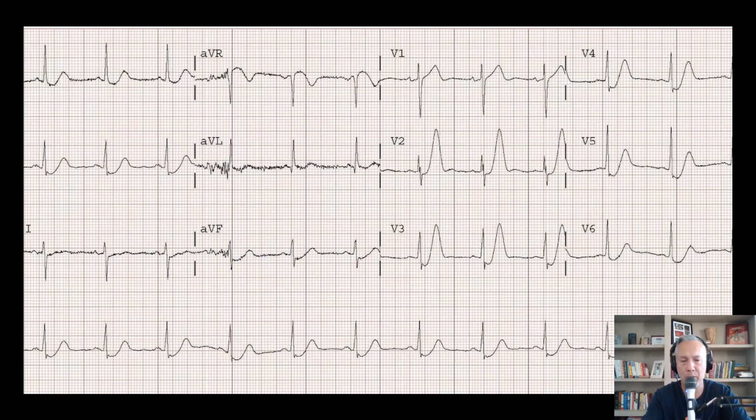Here's another example. These are actually called De Winter's T waves. So you have a little bit of ST segment depression, and then it slopes into this tall, symmetrical T wave. V2, V3, V4. I want you to think occlusion. If you look over here too in lead 2 and lead 1, you have some depression as well.